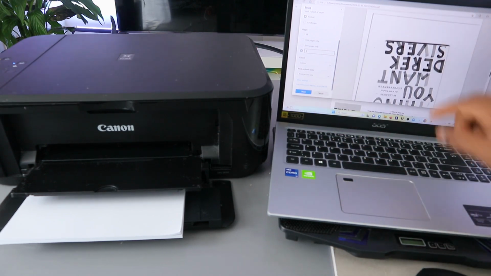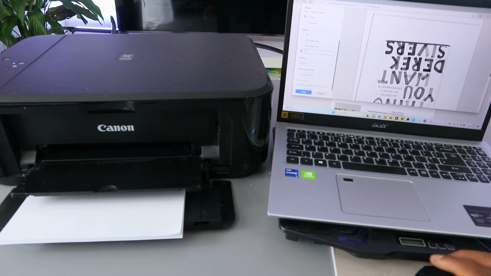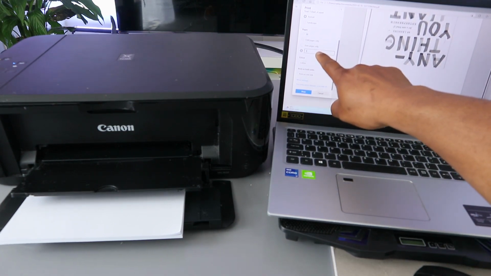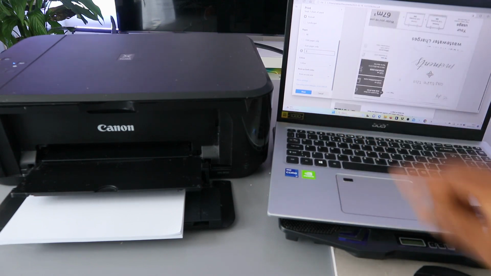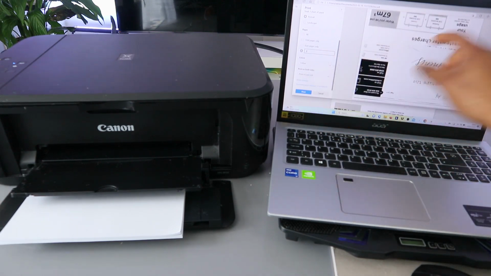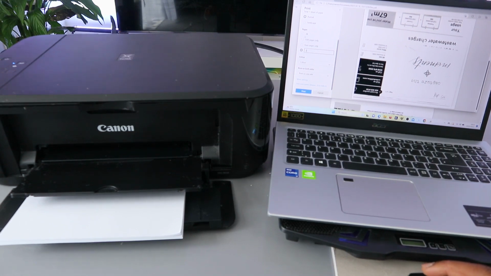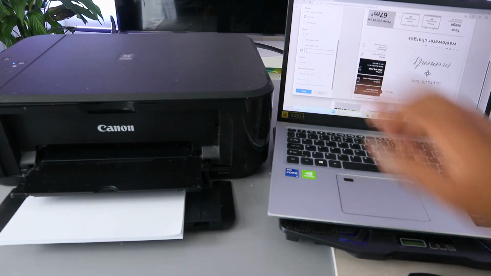You can type the number of the page, say you want to print page 2, and it will print that specific page. But we want to print all of them, so I select all.